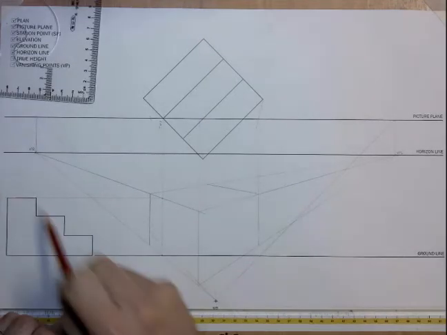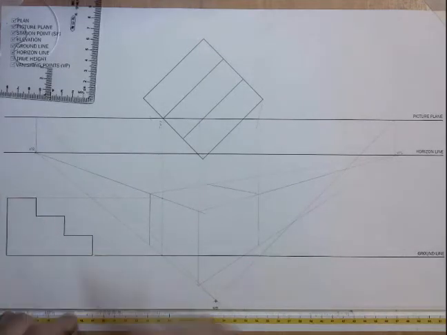So that there is our crate, and you can see it's all ready to do the 3 stairs.